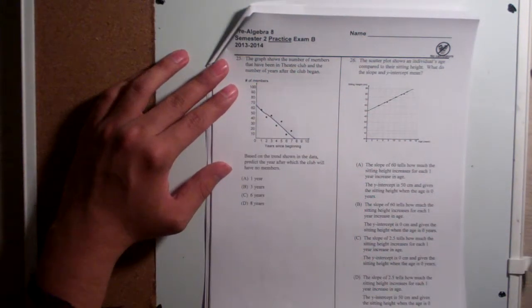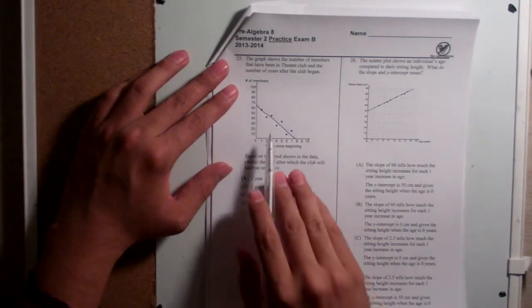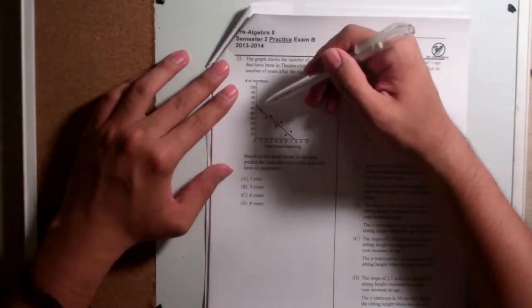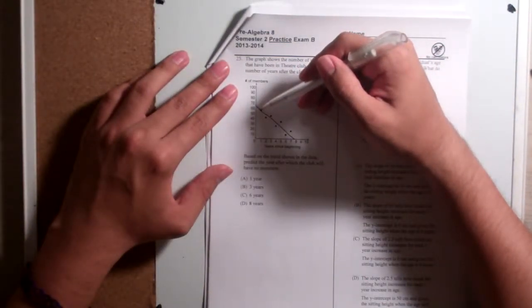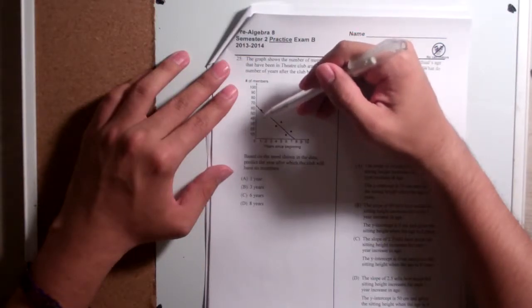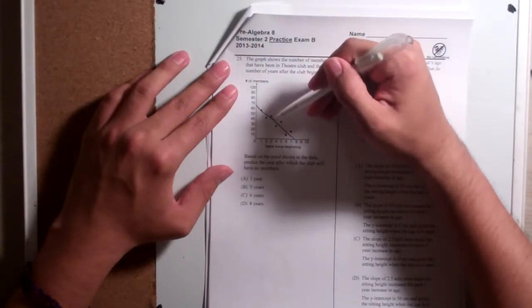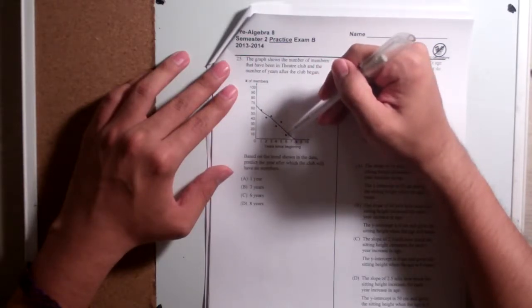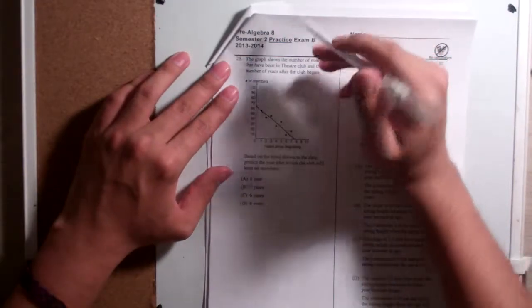I'm going to draw a line that best fits this. And just looking at this, if I draw this line, for no members, this is where it had 1 year. This is where it was 2 years, around 40 to 50 members. When we get to the 5th year, probably around 20. 6th year, probably around 10. 7 years, less than that. And it looks like we're getting close to 8.